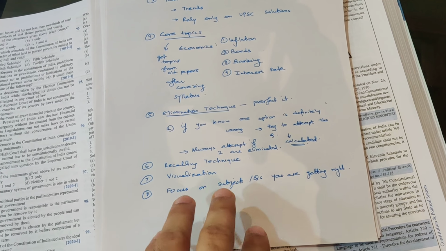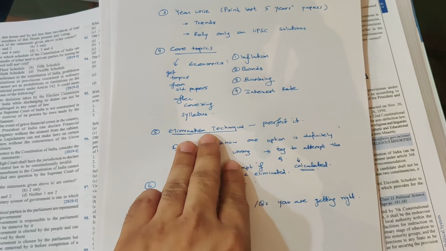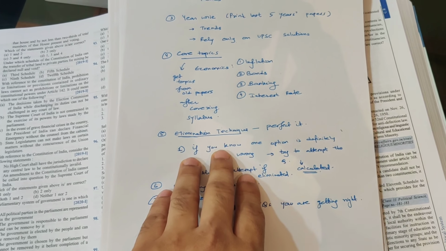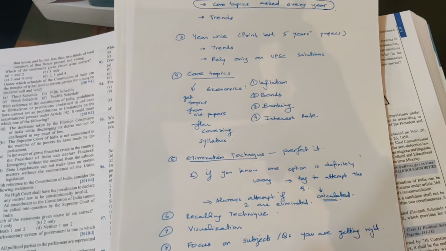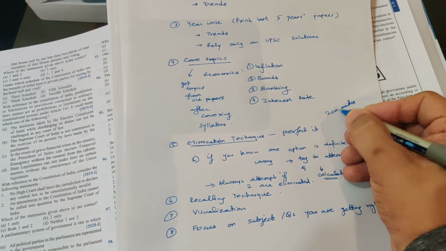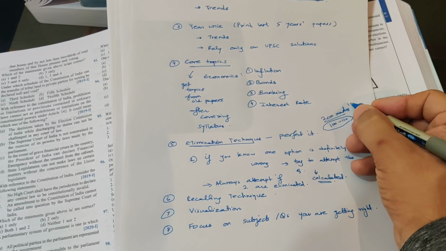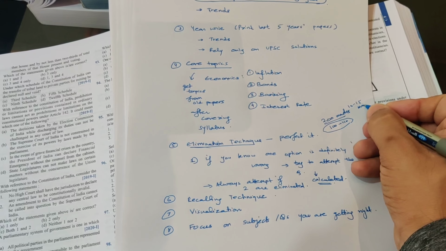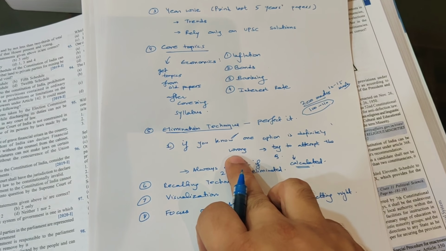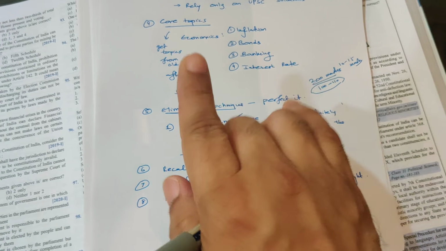Next, the thing that you should do is perfect the elimination technique. The elimination technique is one of the most amazing techniques because it helps you get at least those 10-15 marks extra. Just imagine the whole paper is 200 marks. Out of those 200 marks, normally the cutoff goes anywhere from 100 to 110. So if you're getting an extra 10-15 marks just by perfecting the elimination technique, then you are already ahead of a lot of people without even studying that much.